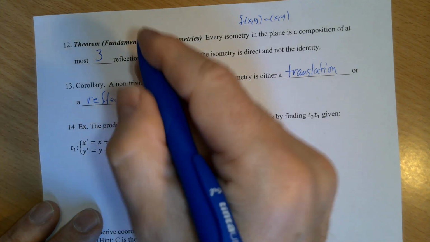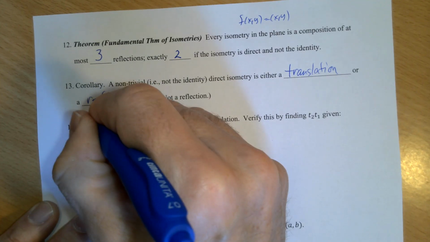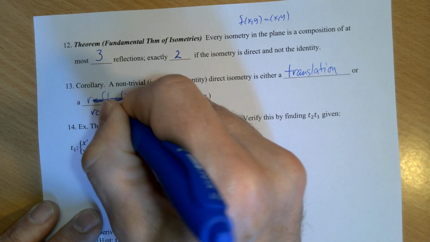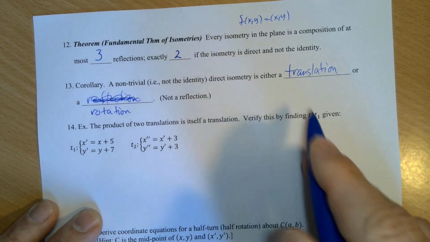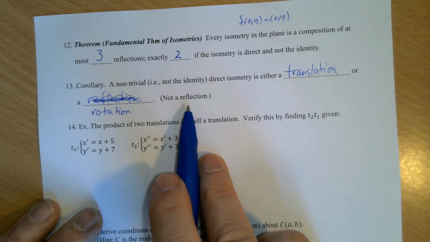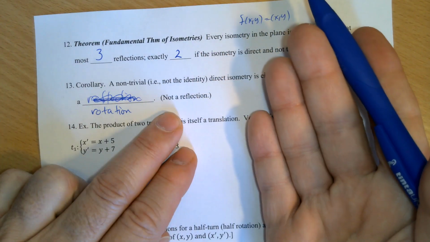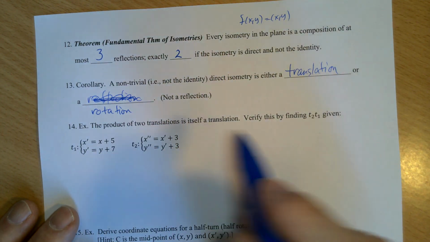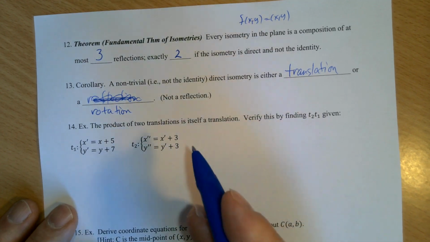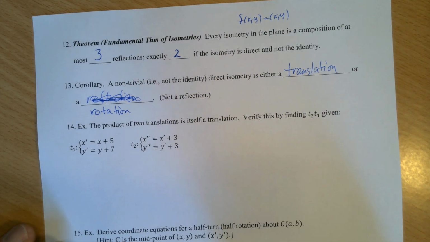Sorry, not a reflection. This needs to be rotation. Sorry about that. It's either a translation or rotation, because remember, a reflection gives you a mirror image that changes the orientation from clockwise to counterclockwise, or vice versa.